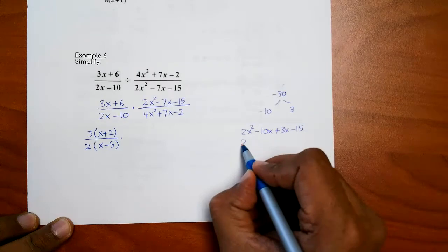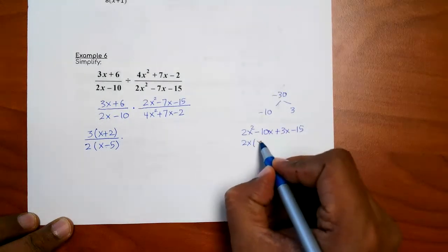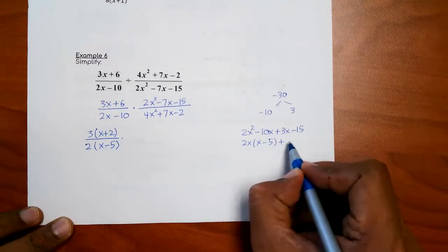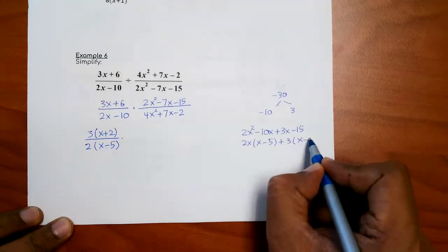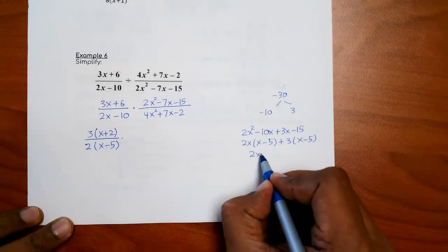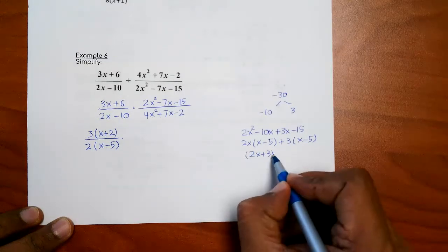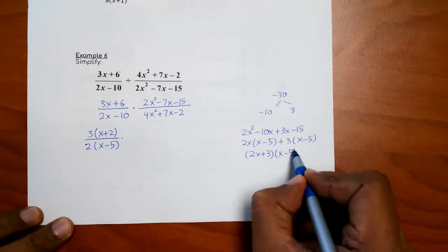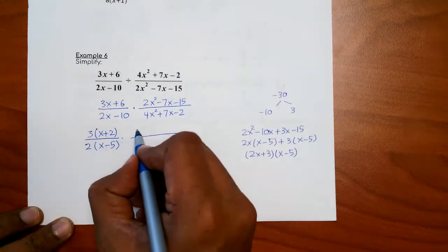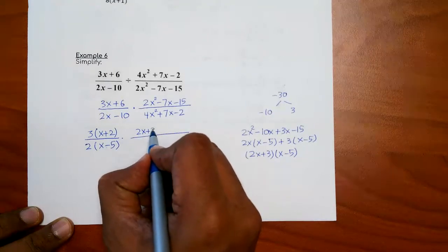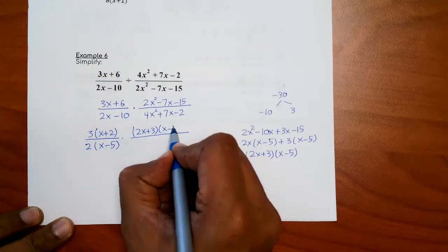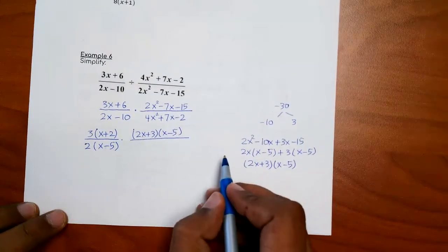Then we have 2x common in the first two terms. So we factor by grouping. And then we have plus 3 common in the next two terms. So we have 2x plus 3 times x minus 5. So this expression we write as 2x plus 3 and x minus 5.